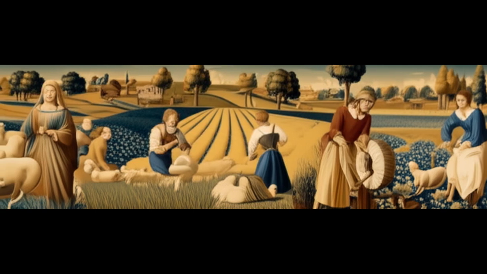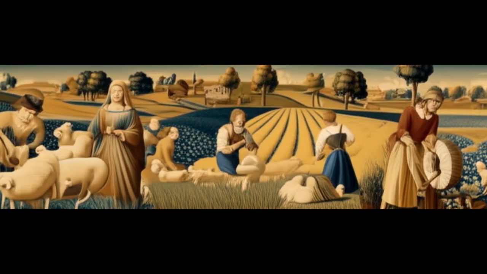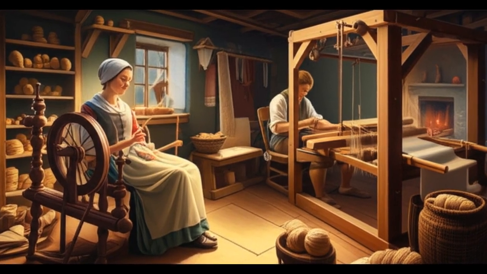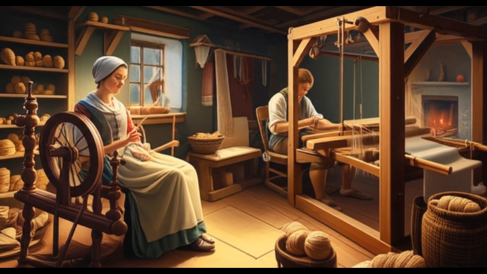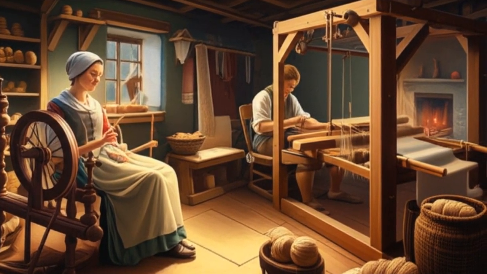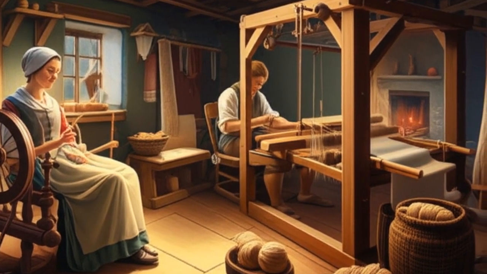Britain had produced textiles like wool, linen, and cotton for hundreds of years, but prior to the Industrial Revolution, the British textile business was a true cottage industry, with the work performed in small workshops or even homes by individual spinners, weavers, and dyers.